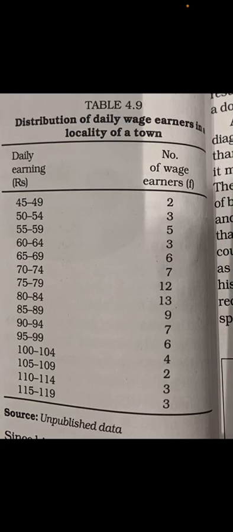But here the class interval is not continuous. If it is not continuous, the first thing we have to do is convert it to a continuous class. How do we convert it? You have to see the difference. 49 to 50, what is the difference? It is 1. The upper limit of one class is 49 and the lower limit of the next class is 50. So the difference is 1.